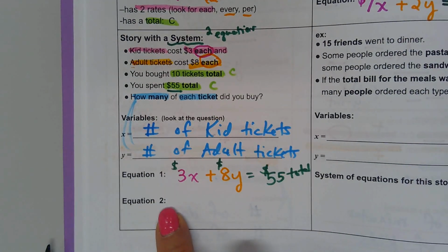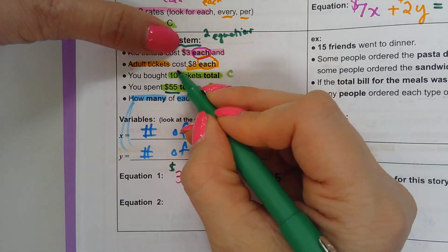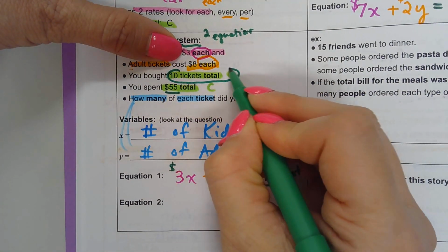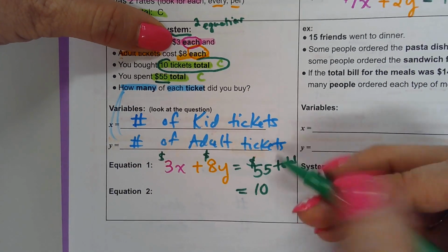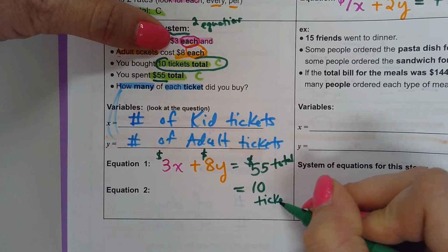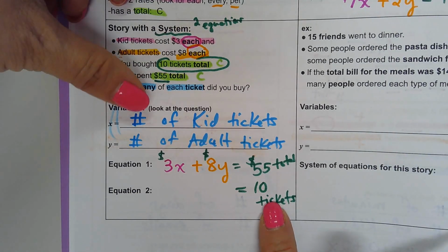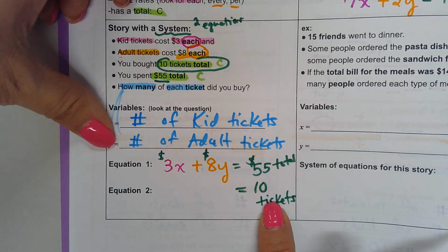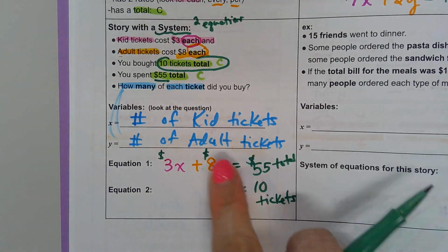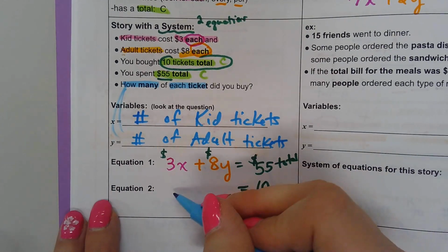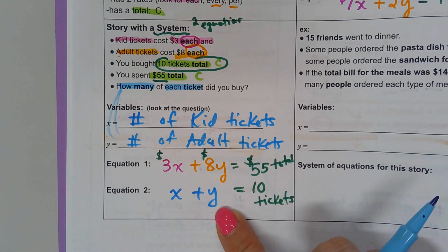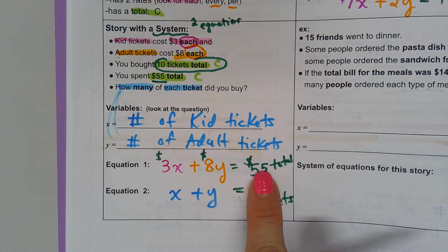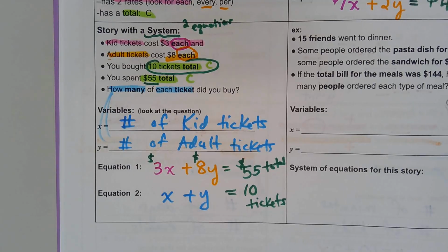Let's go ahead and make the second equation. I still have this 10 number, which is a total, so I know that goes here for total, but this is the total tickets. Is this 10 kid tickets or adult tickets? And the answer is both. It's the adults plus the kids, X plus Y. Dollars plus dollars makes dollars.